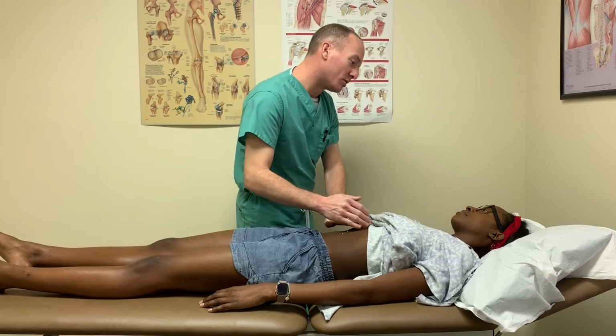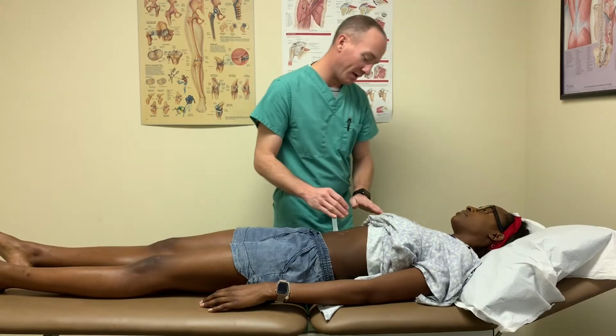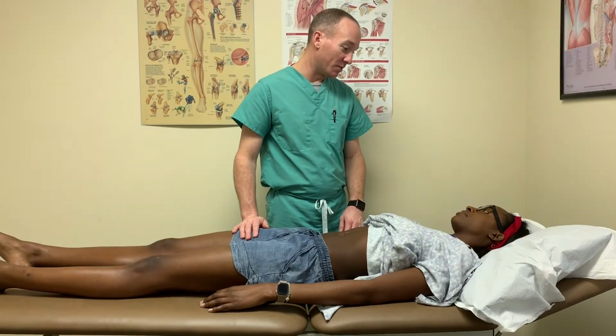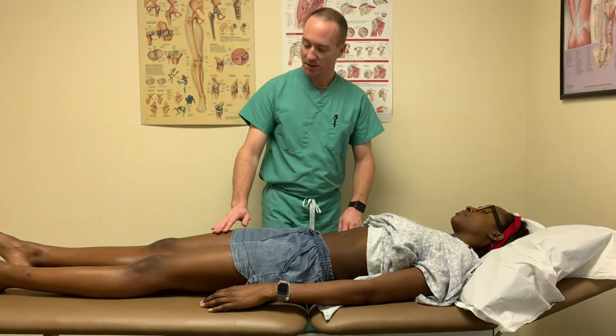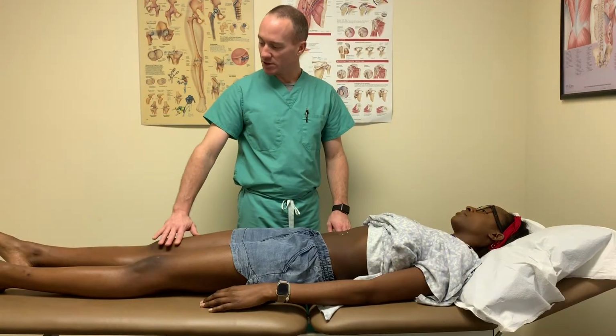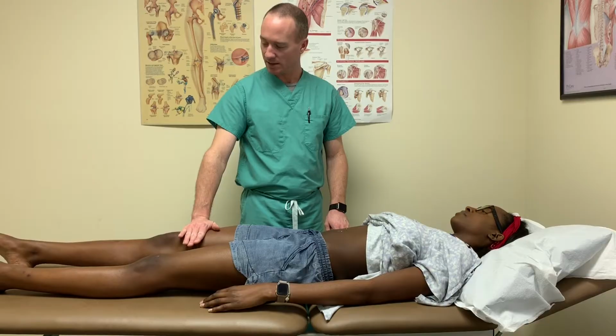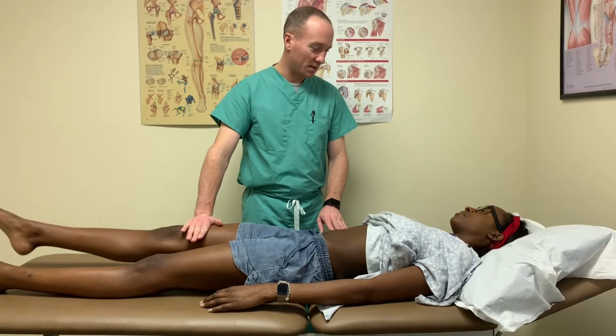Any more pain on one side versus the other? Okay. All right, the next thing we're going to do is the psoas sign, and this would be for acute appendicitis or appendiceal irritation. So I want you to keep your right leg straight, but bring it up against resistance on my hand. Straight and up, okay? Any pain there?